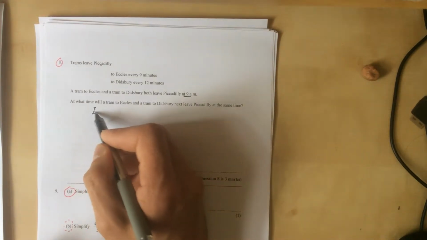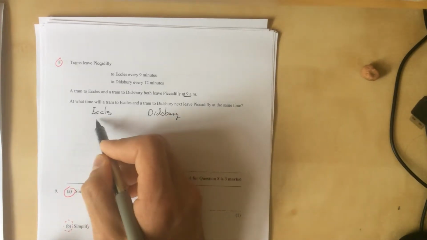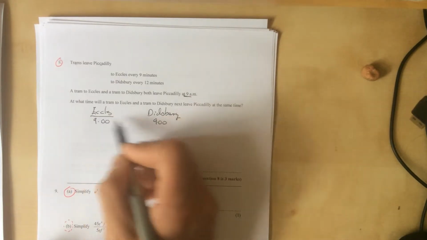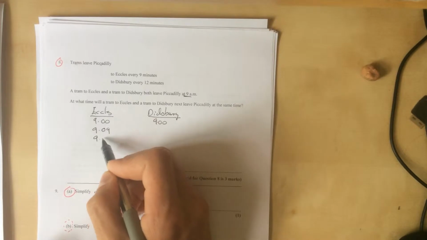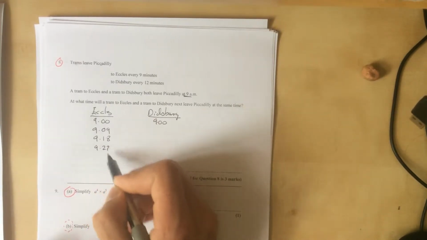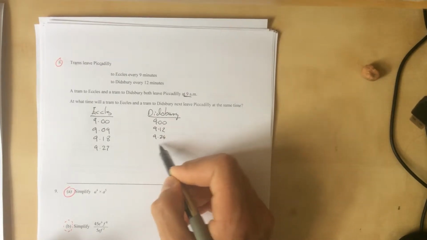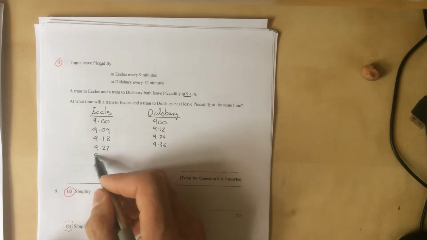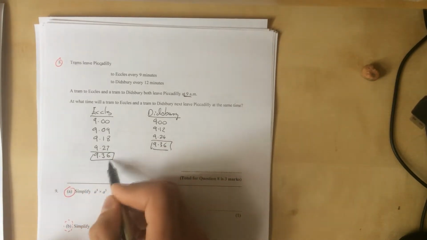So for Eccles, Didsbury, they both have trams leaving at 9 AM. And then let's just have a think about it. The next one that leaves for Eccles is 9 minutes later, so that's 9:09, and then 9 minutes later after that, 9:18, and then 9:27, and so on. For Didsbury it's 9 o'clock, 9:12, 9:24, 9:36, and so on. And all we're looking for is a number that comes in both lists, or a time that comes in both lists. There's not one so far, so the next one on this list will be 9:36, and there it is, look, 9:36 in both lists.